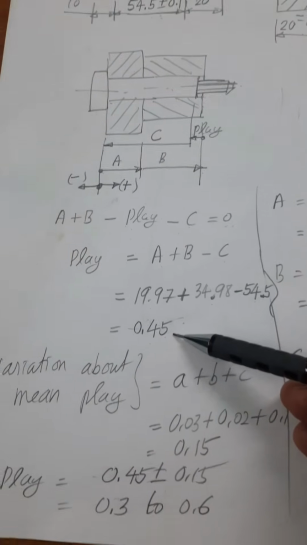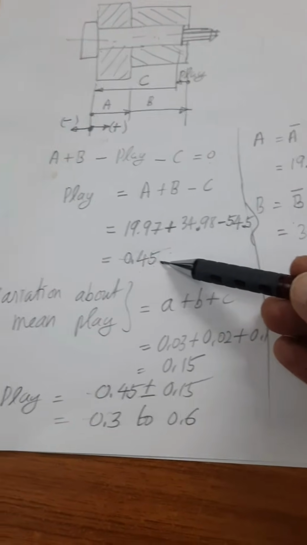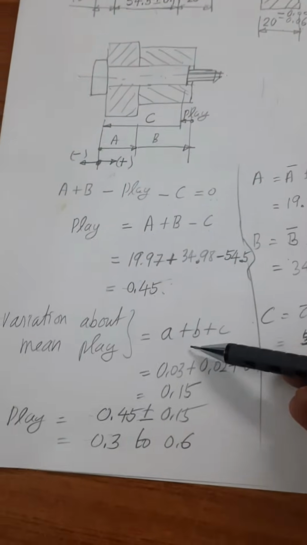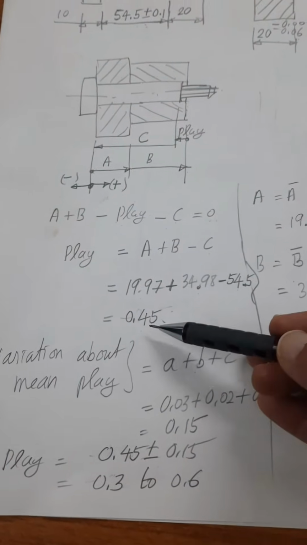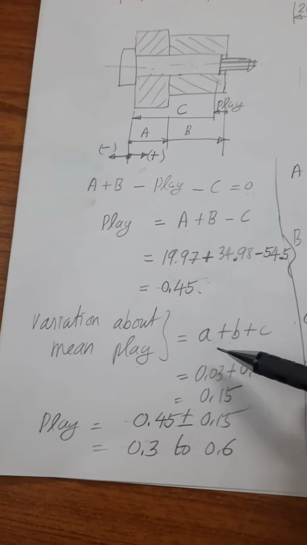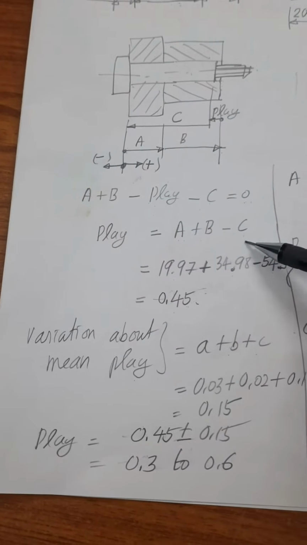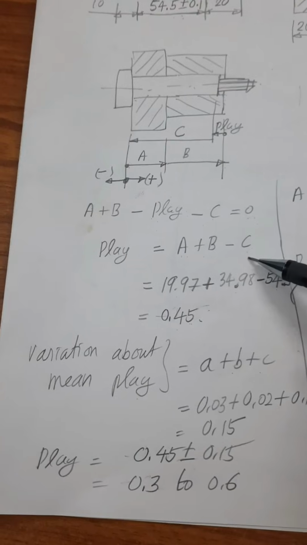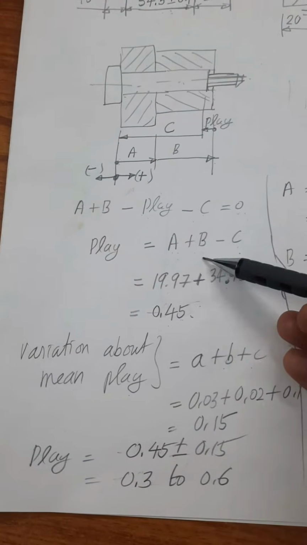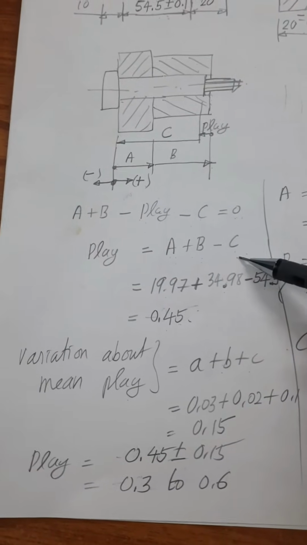So the mean value of the play is 0.45. From the mean value, how much it varies? We are going to apply the normal law. Sorry, initially we are going to apply the Surfit law to find the variation about the mean play. The variation about the mean play is given by a plus b plus c. These are the three dimensions which are involved in finding the play. Using the loop we have found out, play is given by A plus B minus C.